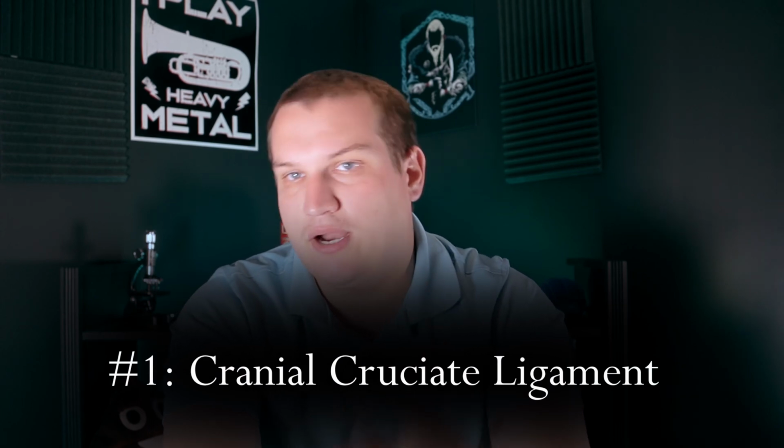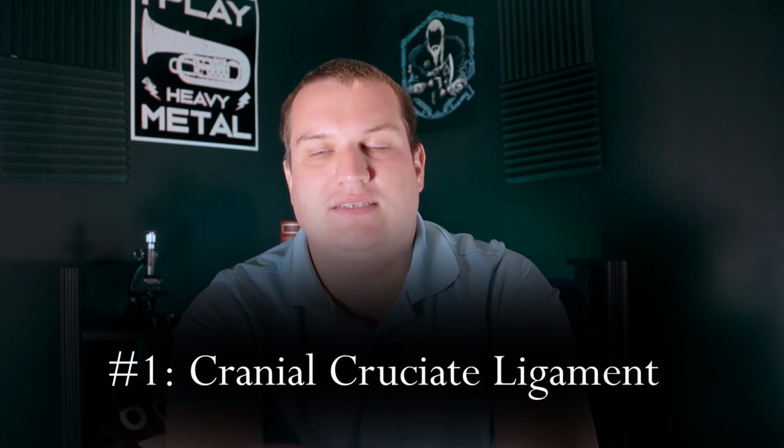Probably the #1 cause of arthritis in dogs is either a diseased or injured cranial cruciate ligament. Now, the cranial cruciate ligament, or the CCL, is also the ACL in humans. So if you know anybody who's had an ACL tear, this is the same ligament. Basically this ligament prevents the tibia, that bottom part of the leg, from sliding forward in relation to the femur. So if you have your knee here, it prevents this bottom bone from sliding forward.